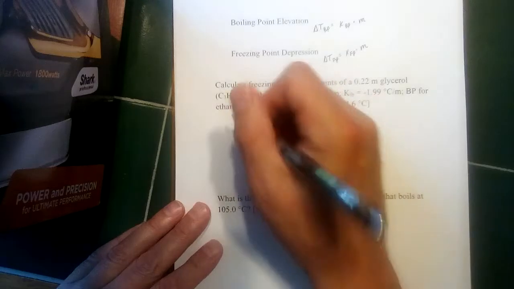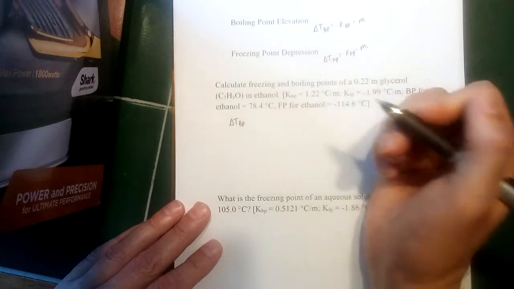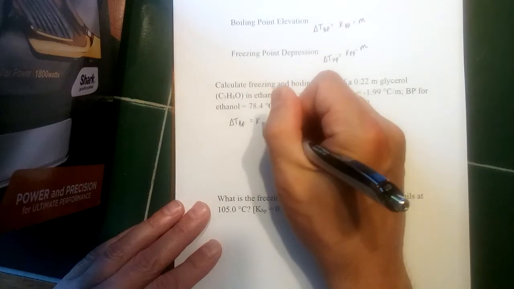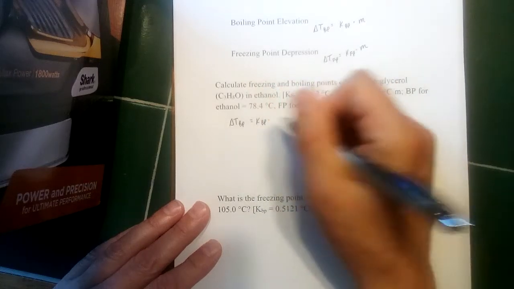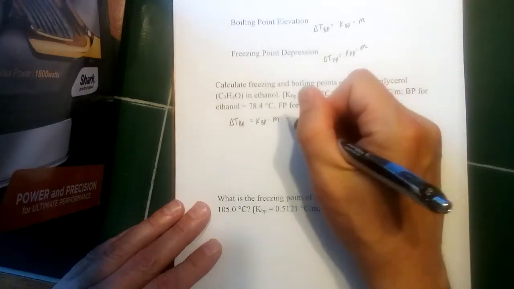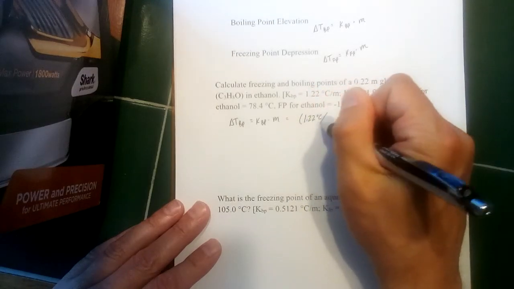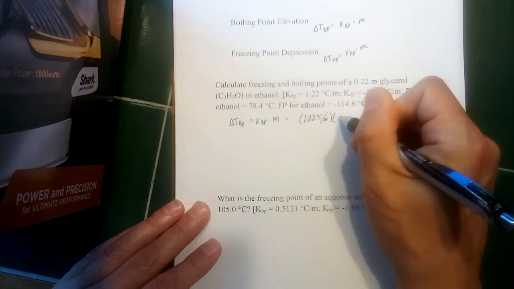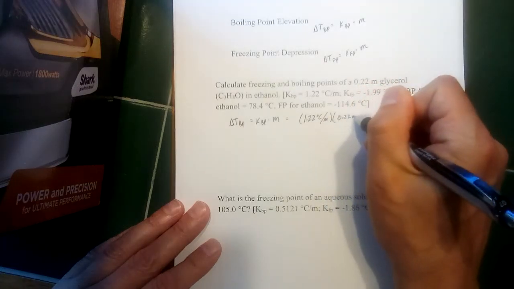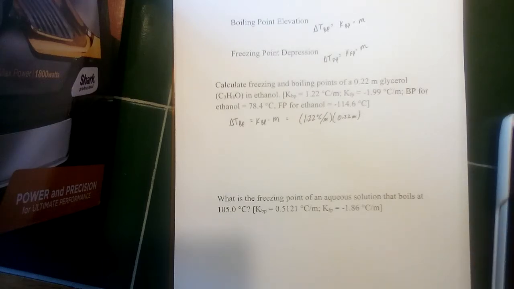So let's start with boiling point. How much the temperature of the boiling point changes is going to be equal to the constant for boiling point elevation times the molality of the solution. We're given both of those numbers. The constant is 1.22 °C per molal. We're given that the solution has a concentration of 0.22 molal. We multiply those together.